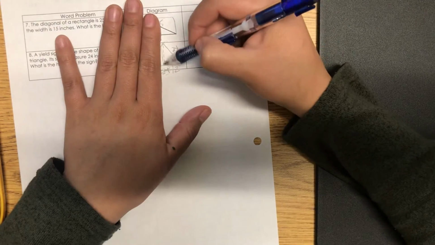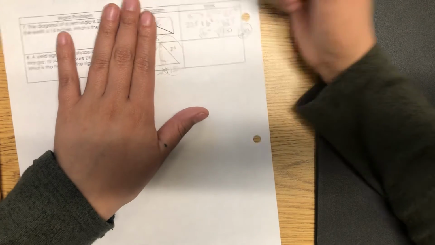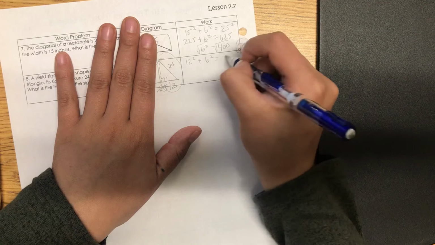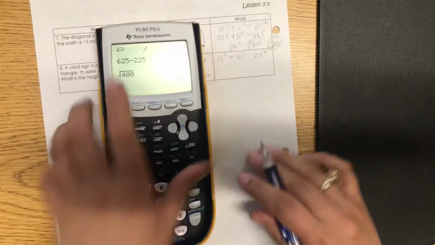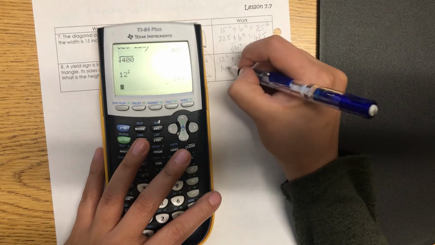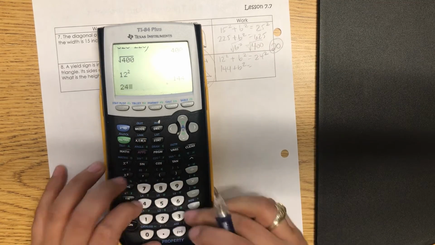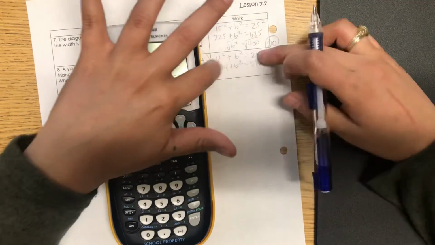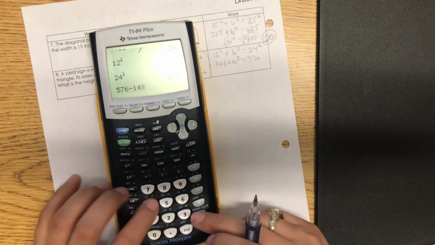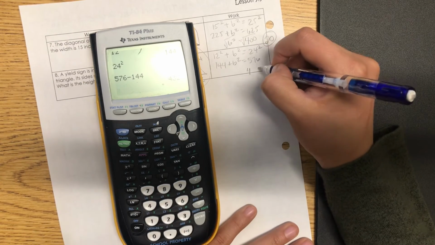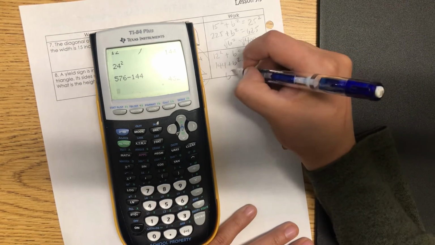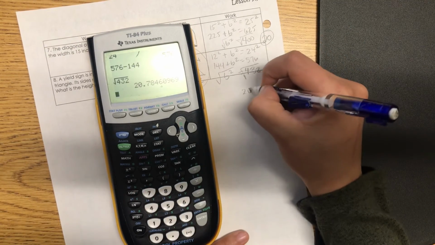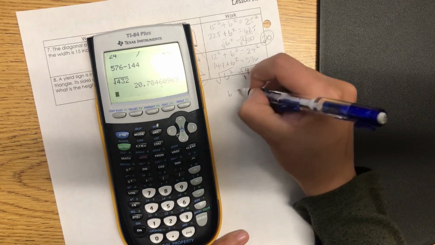Now I'm just imagining this side of the triangle and I'm missing one of the legs. So I know one of the legs is 12 squared, I don't know the other leg, and the hypotenuse is 24. 12 squared is 144 plus the other leg squared equals 24 squared, which is 576. Remember, if a leg is missing, we don't add, we subtract. So 576 minus 144 is 432. To get my final answer, we take the square root. So the square root of 432 is 20.8 if we round to the tenths place.